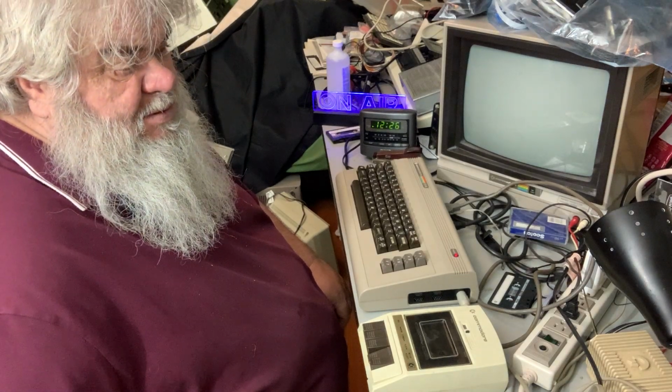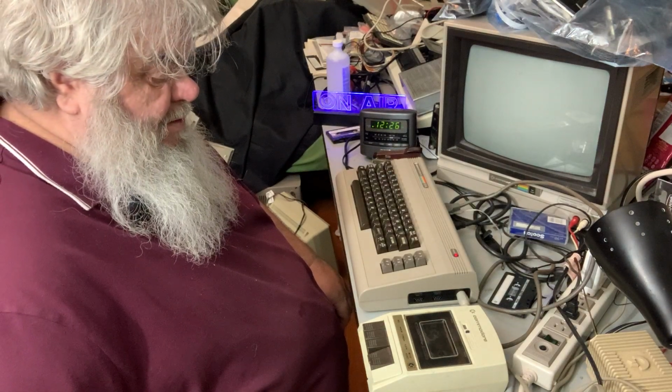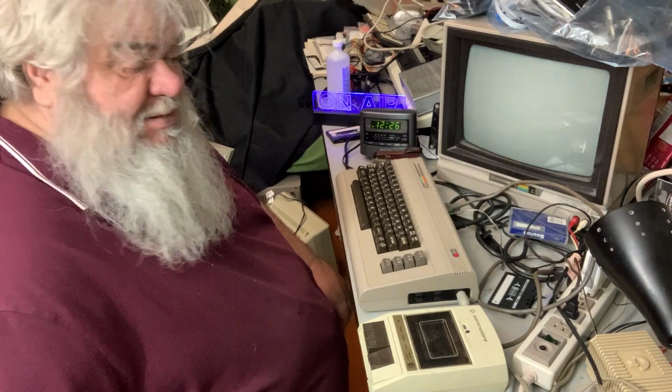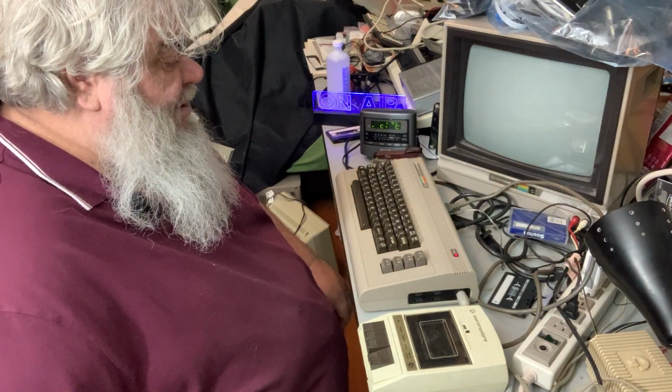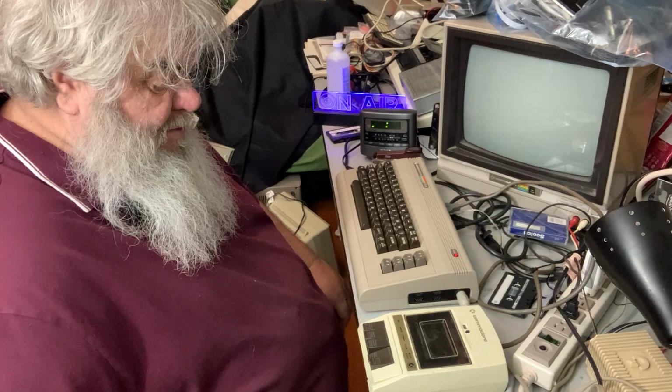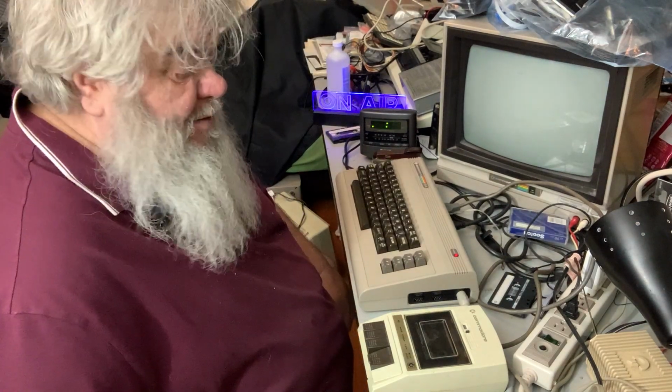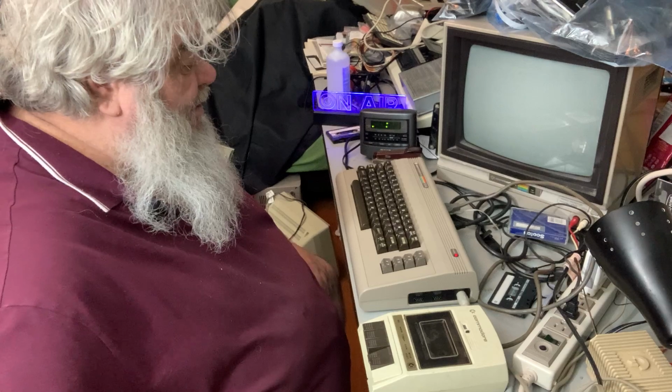There's always the possibility that it missed. Like, see, the data tapes used to be made, they had no leader on them. The leader is just like a blank nothing. I don't know why they even bothered with it, but they did.